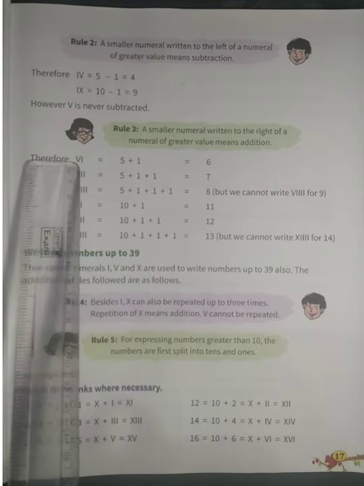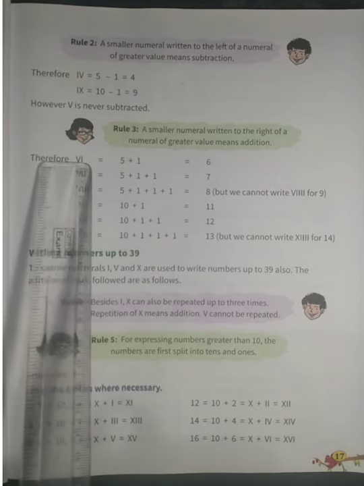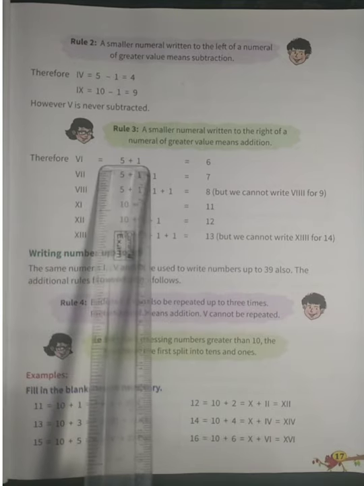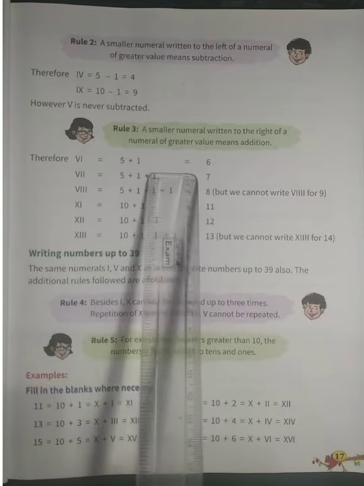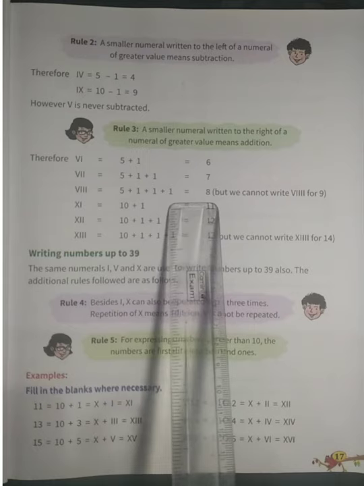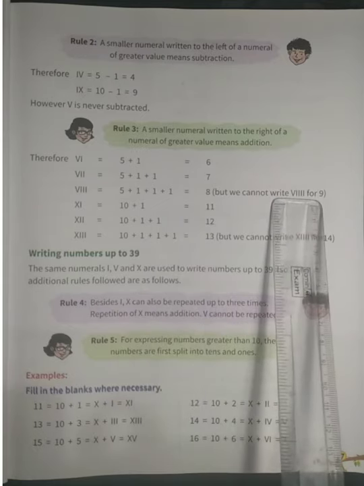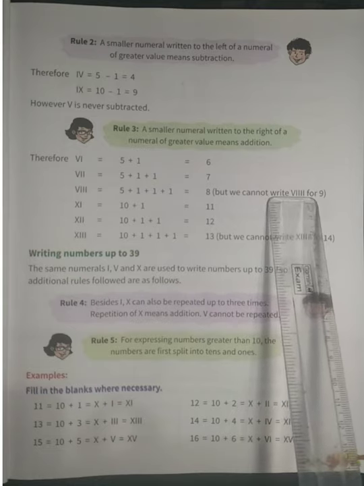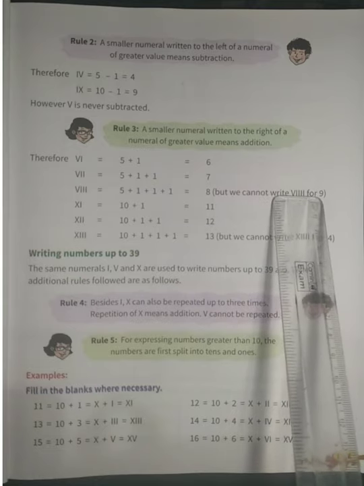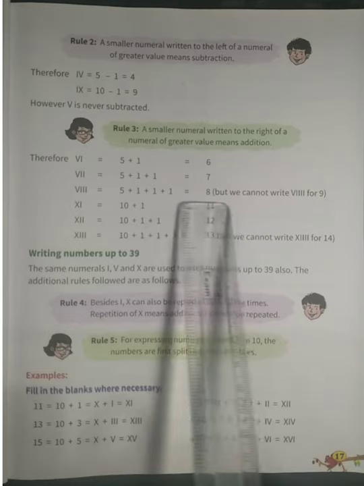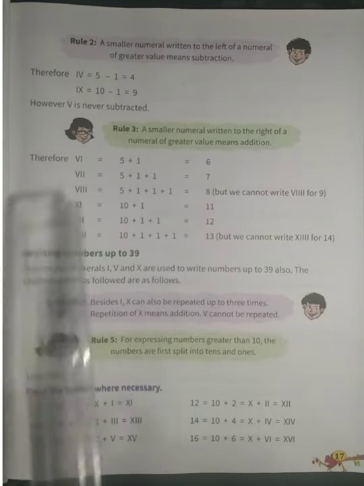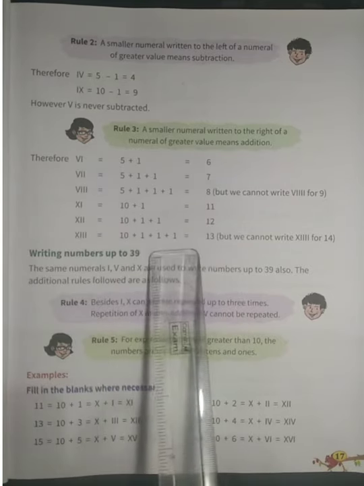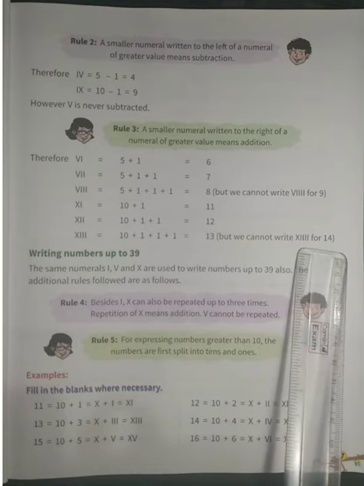So here 5 and I is on its right-hand side, so it becomes 5 plus 1, 6. Similarly till 8, but it cannot be done for 9. For 9 you cannot write V, that is 5, and I 4 times. I cannot be repeated 4 times. It can be repeated only 3 times. Similar for the next numbers as well.